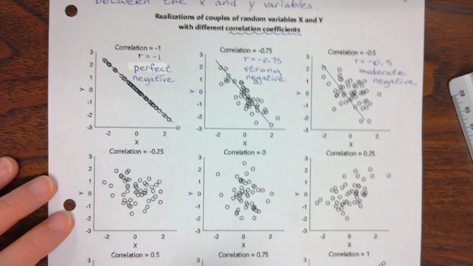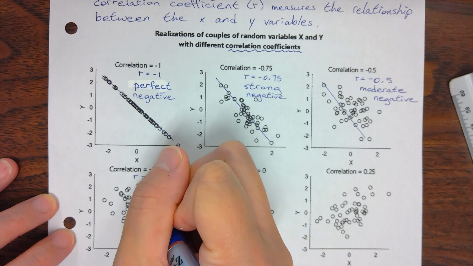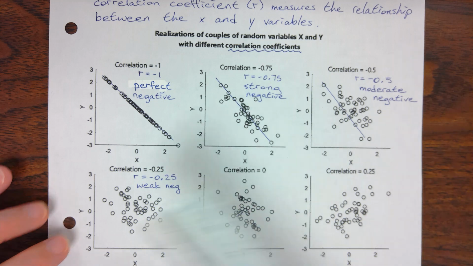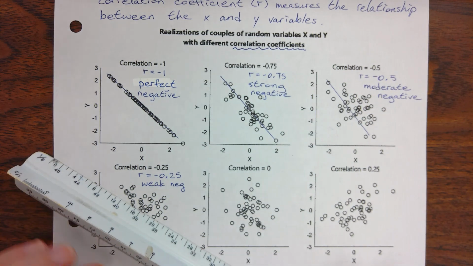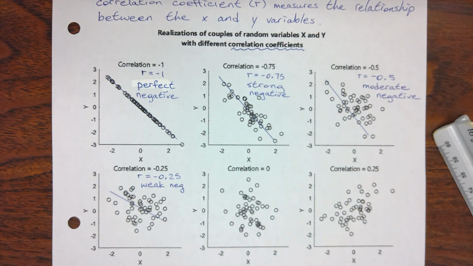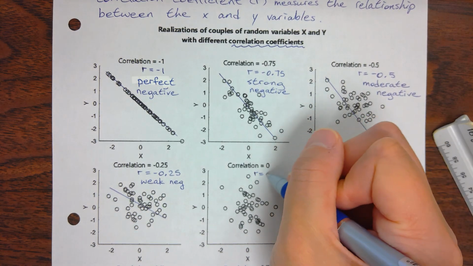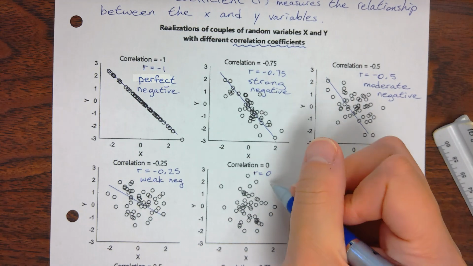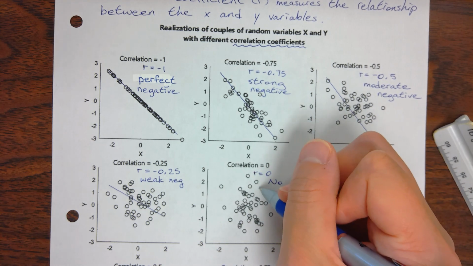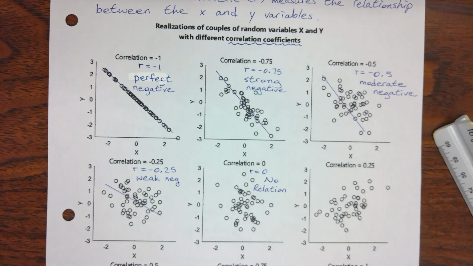Okay, and then Badar, what did you say for R equals -0.25? Weak, right. It's a weak negative. So you notice every one of these, I have two description words. And when R equals 0? No correlation. Excellent. It means that there's no relationship between my X and my Y. No correlation or no relation, as long as I see that there's nothing.